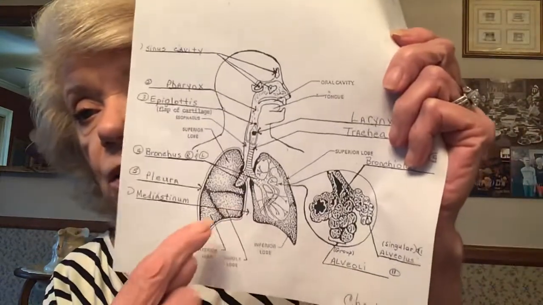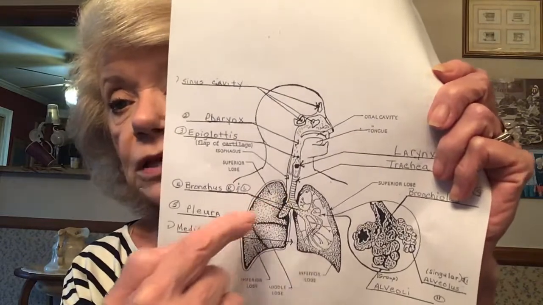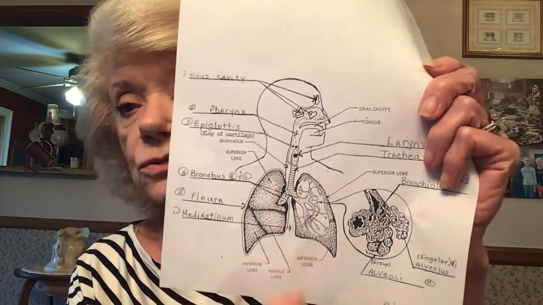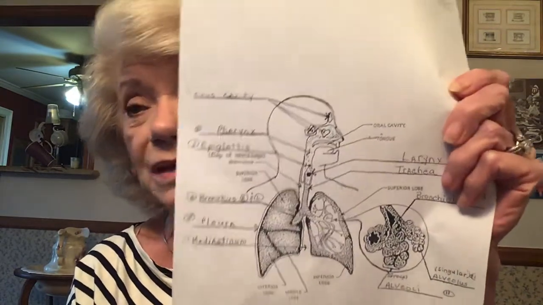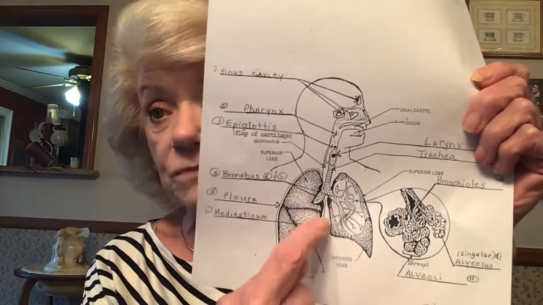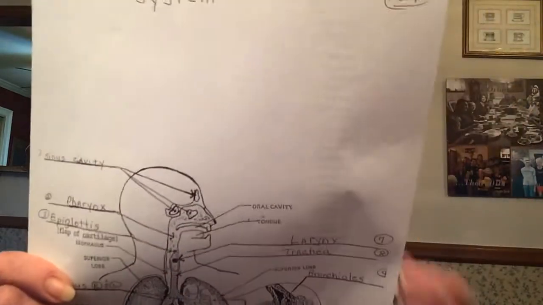Now, if you notice, the right lung, this is the patient's right side, has 3 lobes or 3 sections. The left lung only has two, and it's a smaller lung. Do you have any idea why? Maybe because of the position of the heart. Okay, that the left side is a little bit smaller.